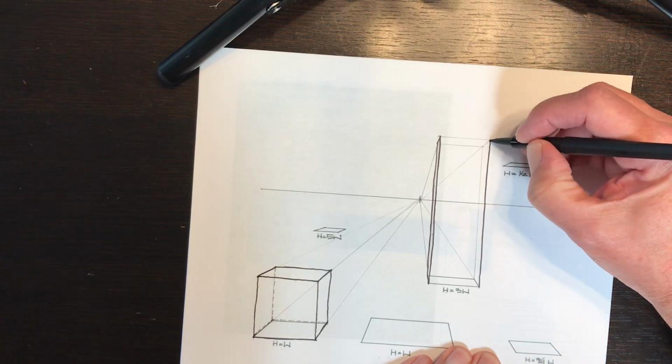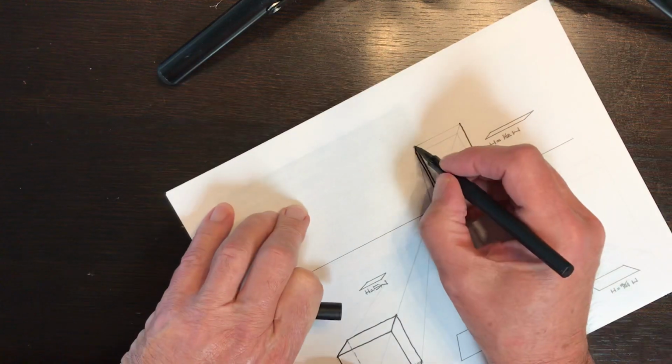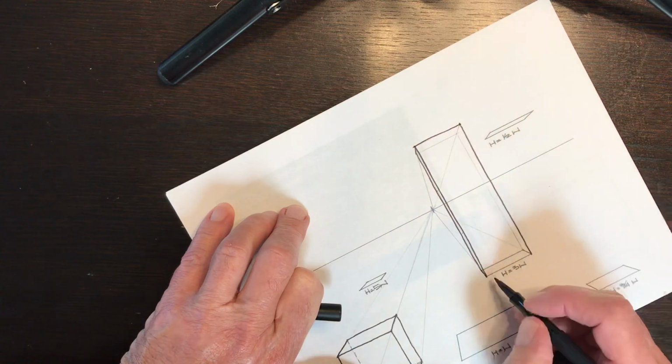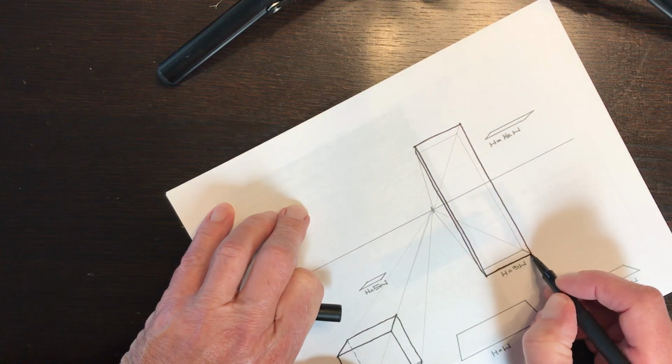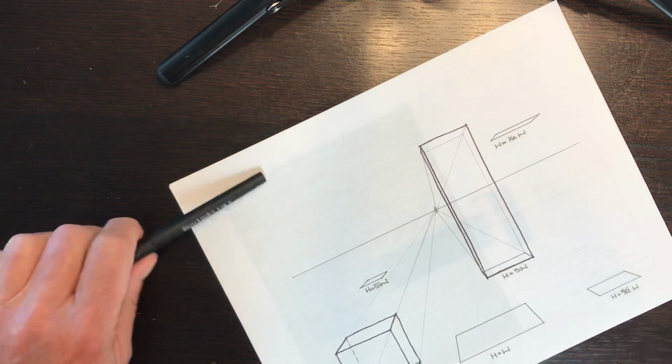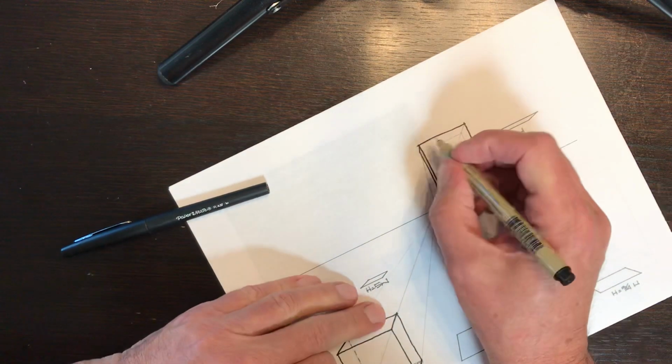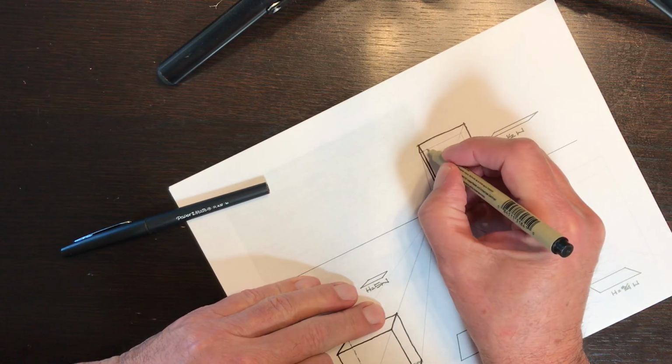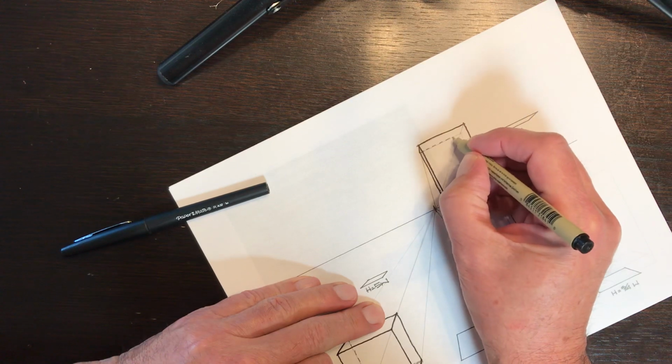So that is our visual shape, the sides that we can actually see. The other sides will be our hidden surfaces, and we'll dash those in with our 0.05 pen.